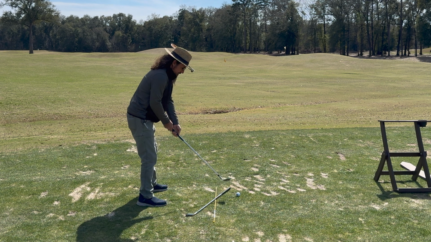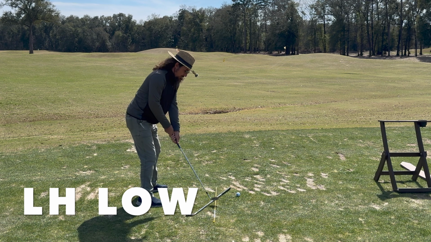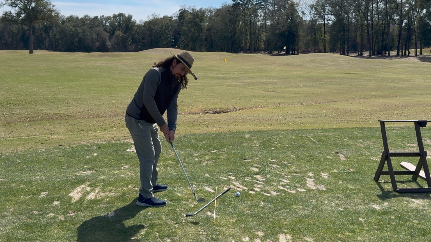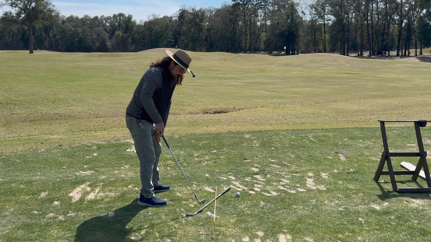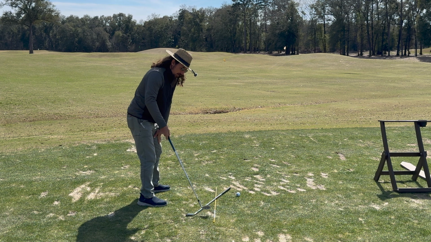If I were to hold the club the other way and rotate back, you see that it would be much straighter. Almost half of this angle that's produced here. It's coming back more this way.